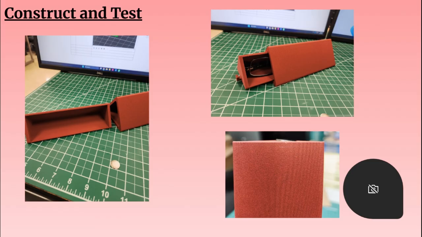But aside from the magnet issue, the case worked perfectly as intended. The shell was functioning as it was supposed to, so that meant that I could reuse it, and the only piece that had to be readjusted would be the case piece.